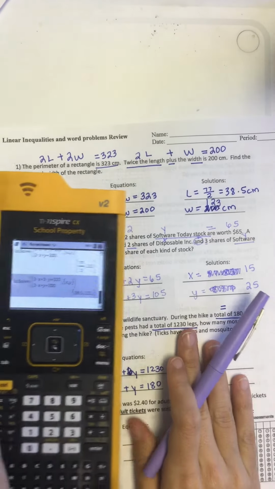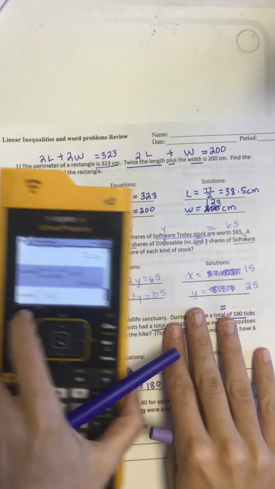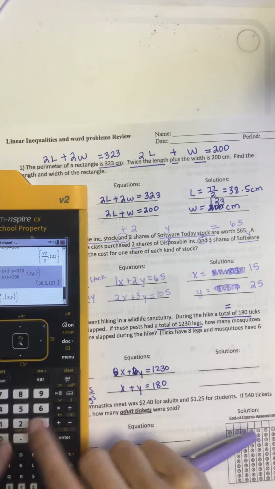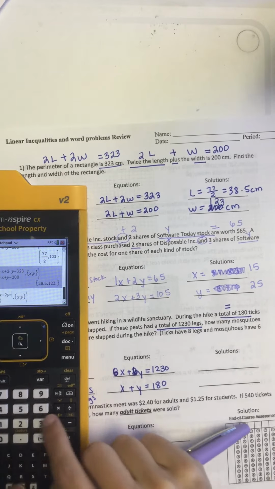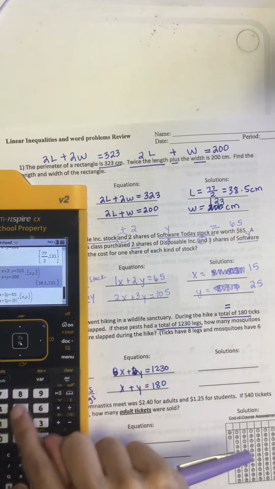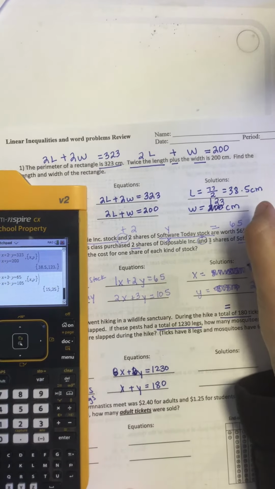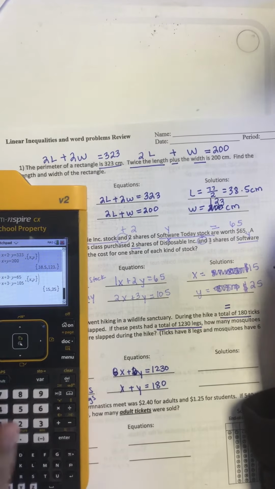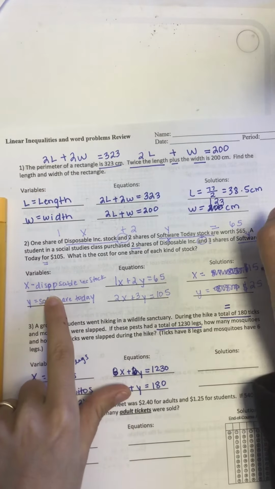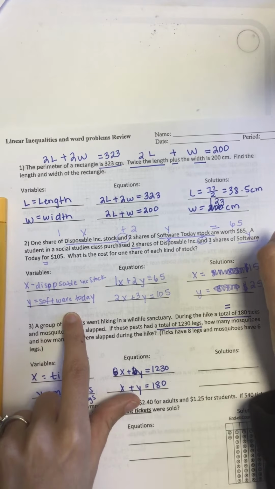In order to get our answers, again, we go menu 3, 2, and we type in our equations. So 1x plus 2y equals 65, 2x plus 3y equals 105. And we get 15 and 25. We have to remember to put that this is $15 and $25. And the X stands for disposable ink stock, and Y stands for software today.